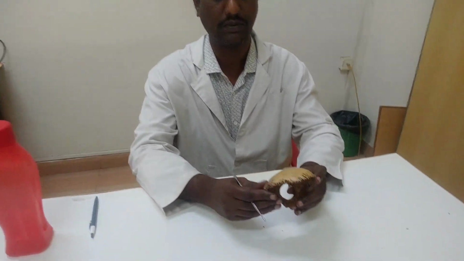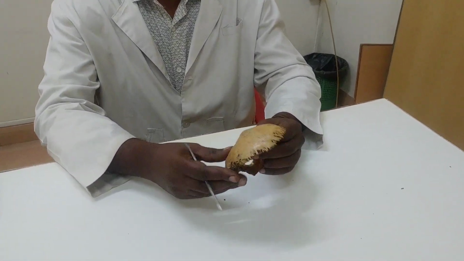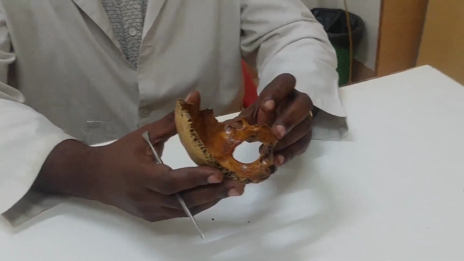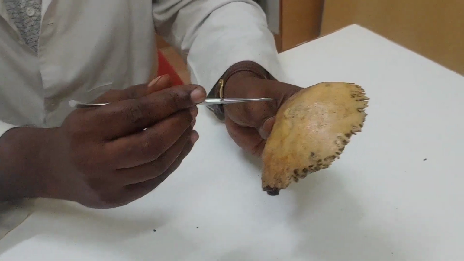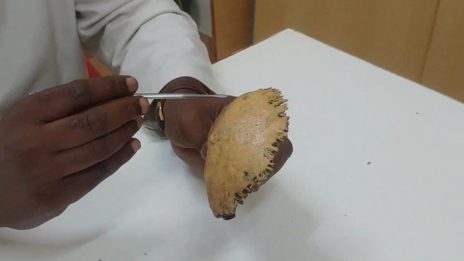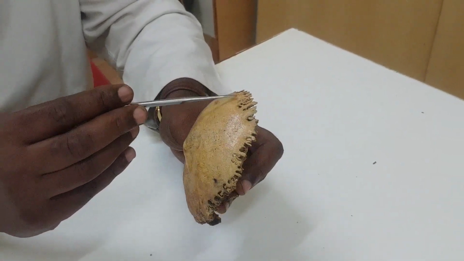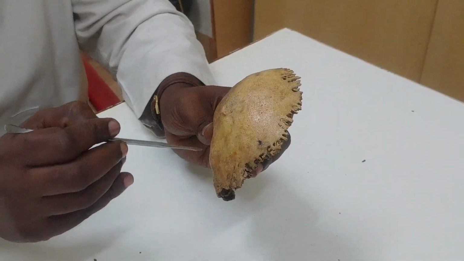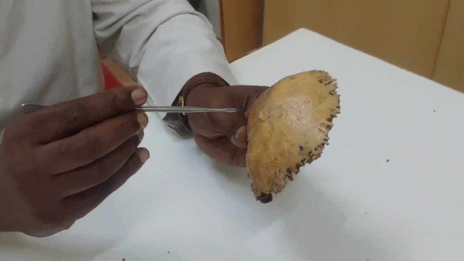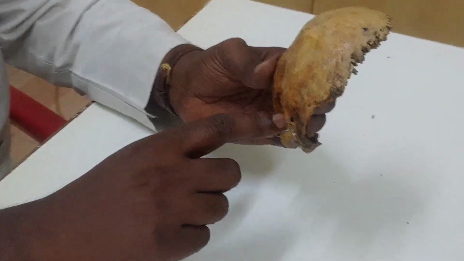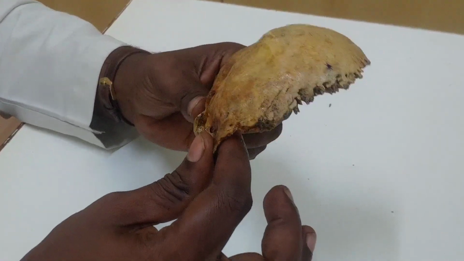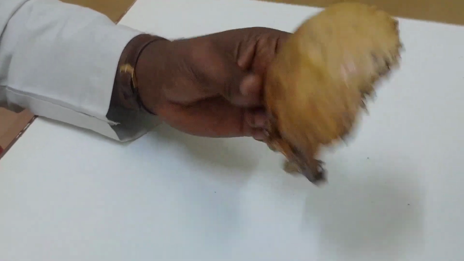Today we will learn about the occipital bone. Occipital bone forms the major part of the posterior cranial cavity. The word occipital literally means the back of the cranial cavity. The occipital bone has a squamous part, the foramen magnum part, the lateral part and the basilar part.